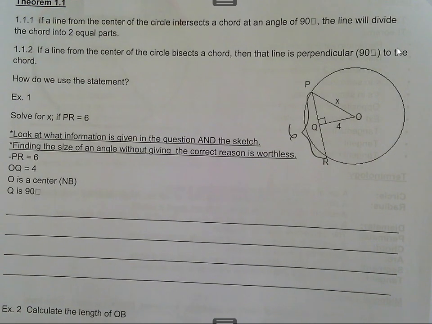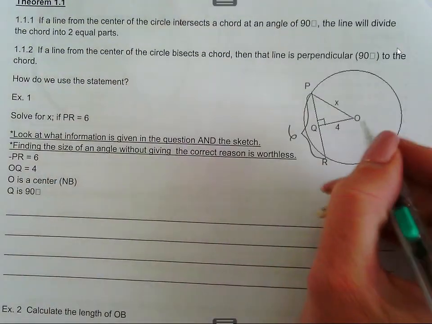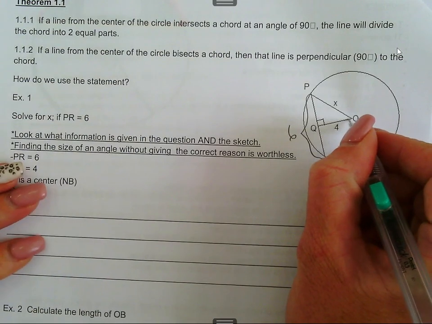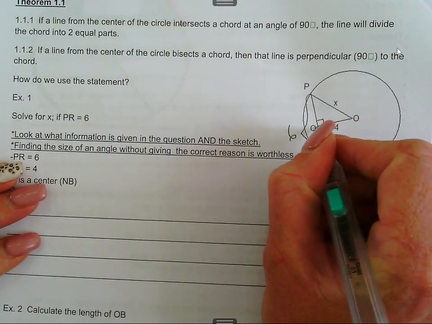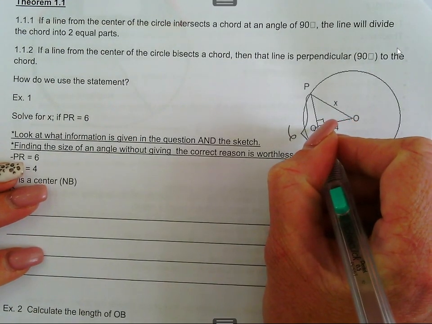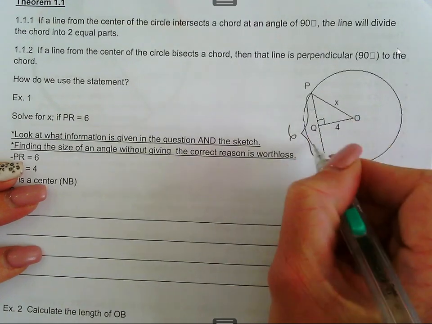Why do I divide it by 2? Because of theorem 1. Do you see that? Theorem 1 said if the line from the center is perpendicular to the chord, then it bisects the chord.